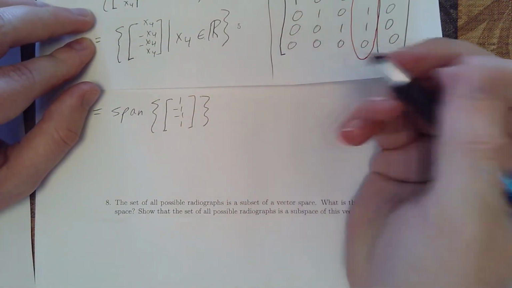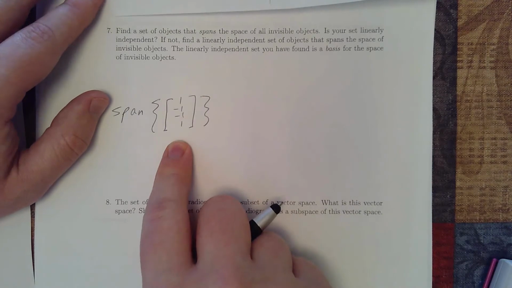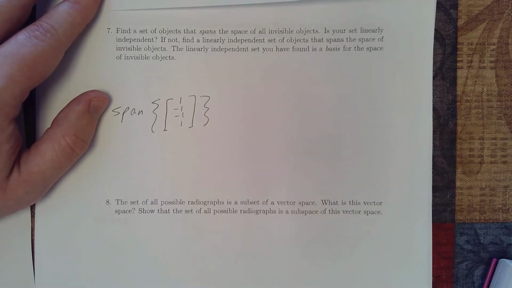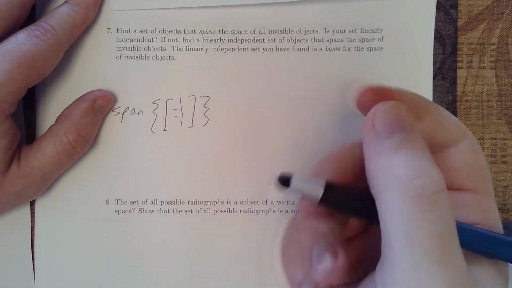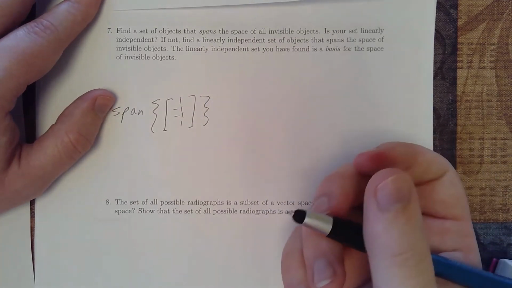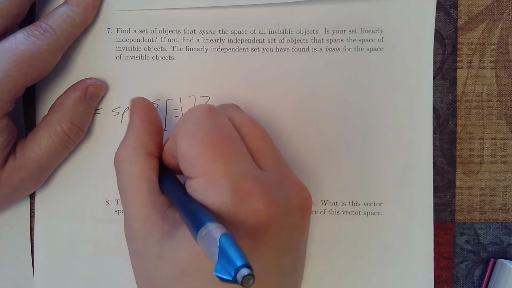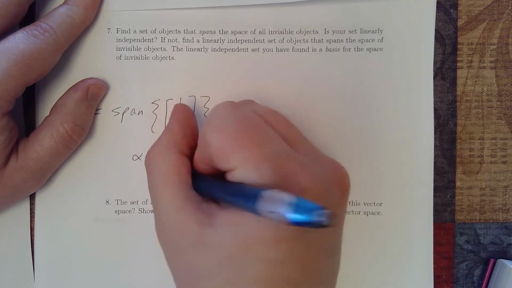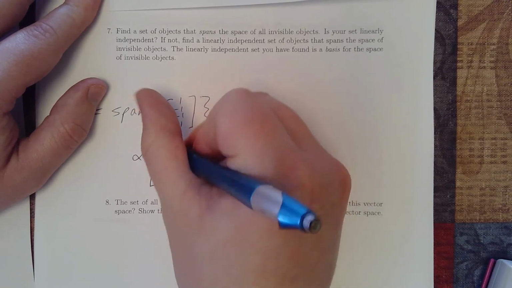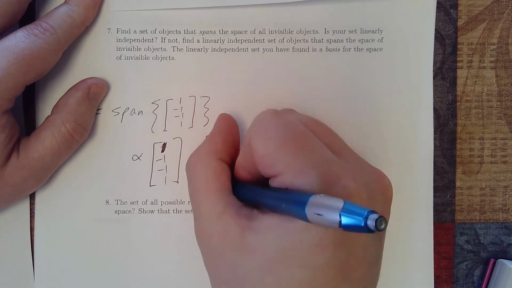Okay, so great, we've got a set that spans the set, and set it equal to the 0 vector.